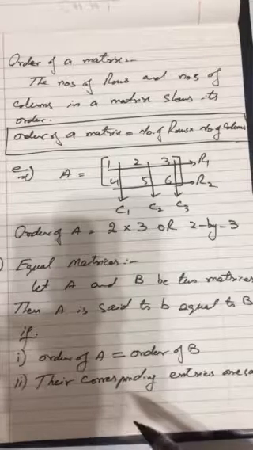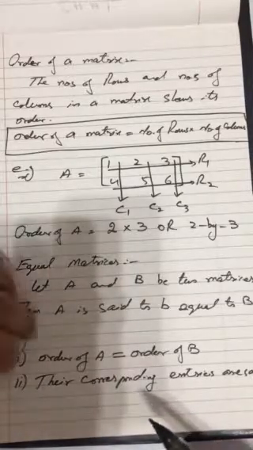So I explain by giving you one example. Let me take 2 matrices.